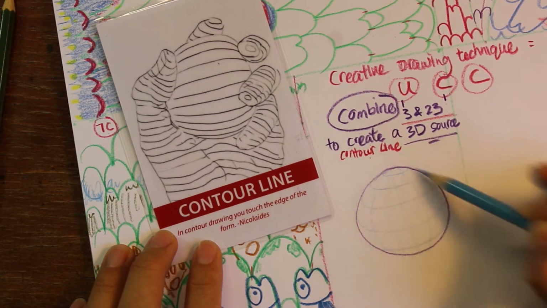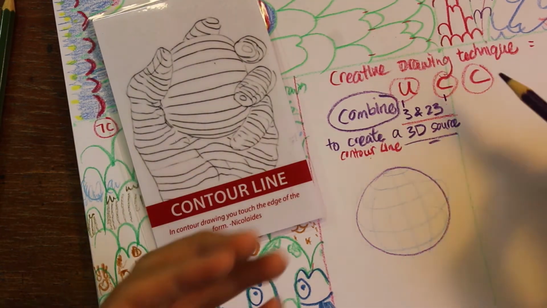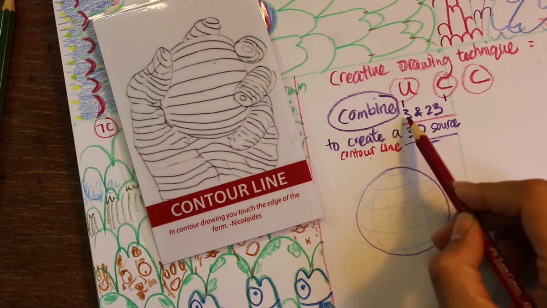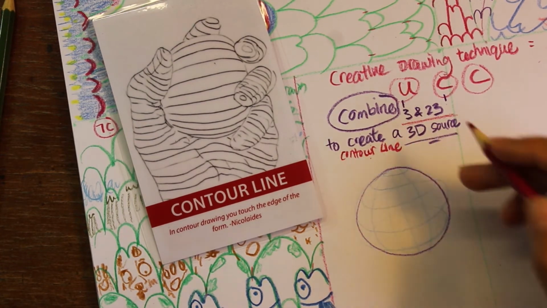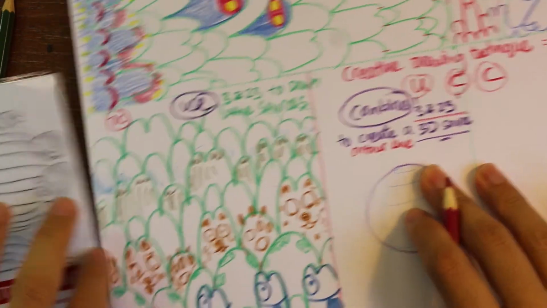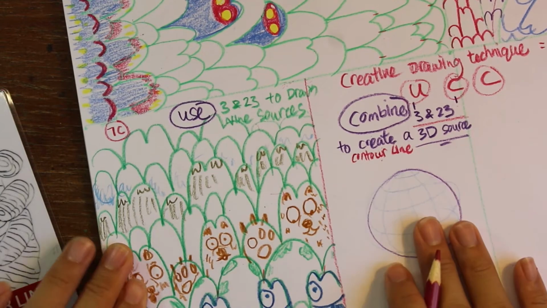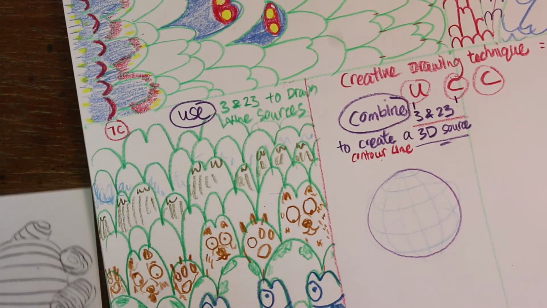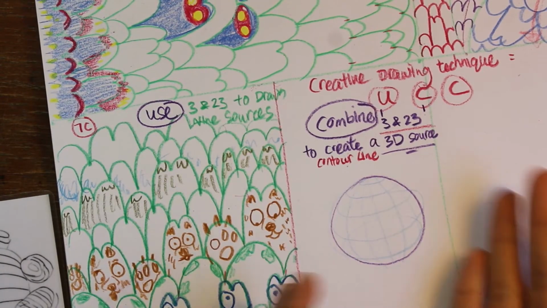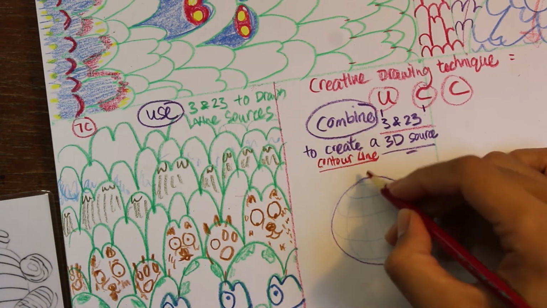Okay, so you have a guideline already. After this, you need to use the 3 and 2 3 to create this. How can you do it? You still do it like how we do it here and here or here. But in this case, it's special because we do it with the 3D kind of line, the contour line. Okay, so that's how we're going to do it.